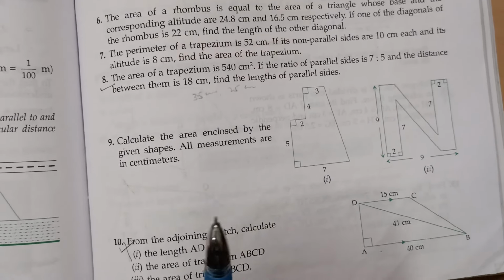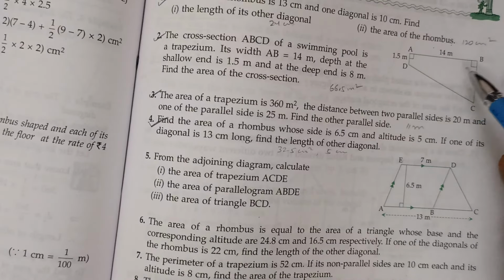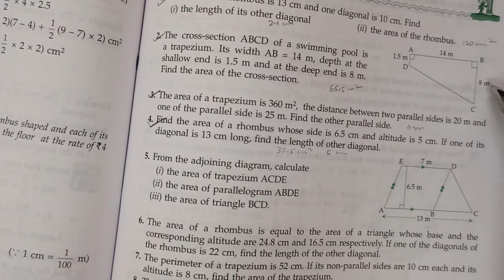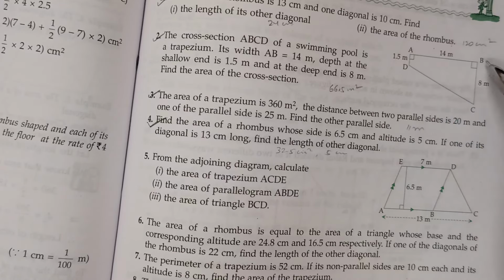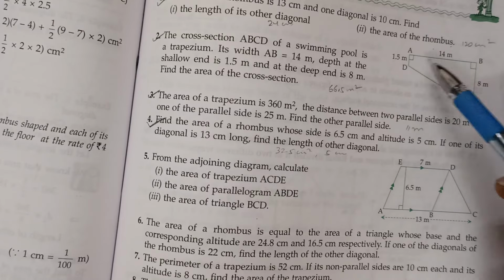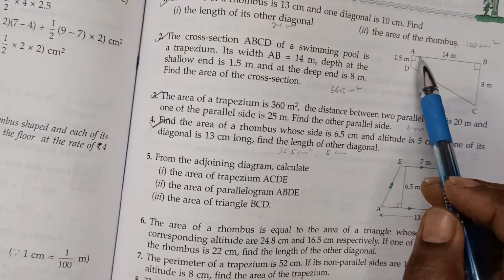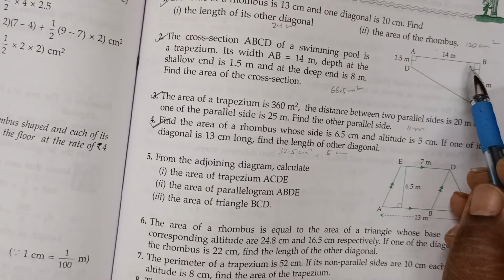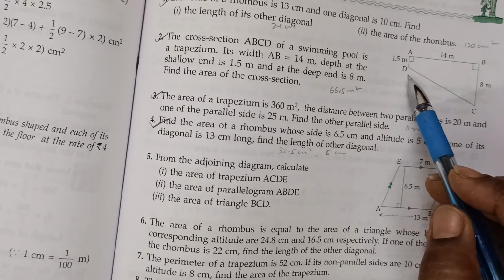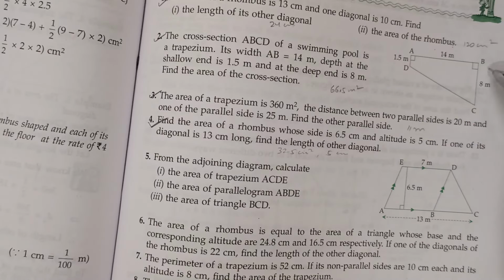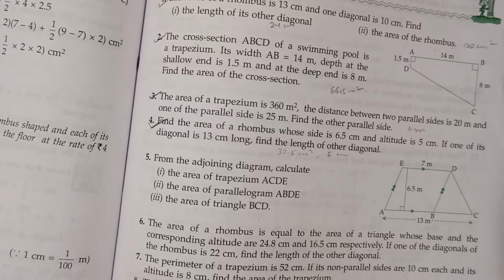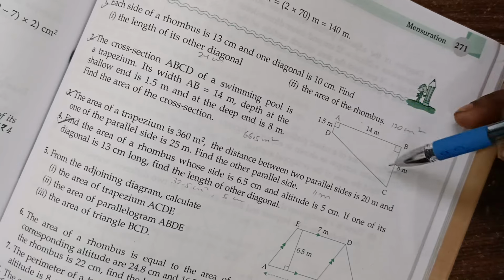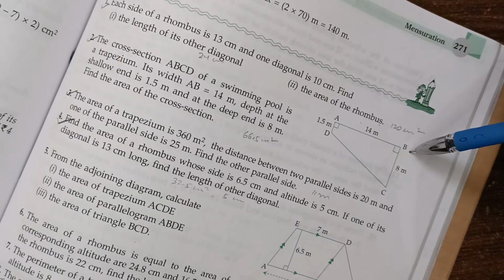Let us start with question number 2. The cross section ABCD of a swimming pool is a trapezium. So we see that the two opposite parallel sides are AD and BC. These are the two parallel sides and the distance between them is 14 meter. Now, if its width AB is 14 meter, depth at the shallow end is 1.5 meter and at the deep end is 8 meter, find the area of the cross section. You can see that it is a trapezium. These two are parallel sides and this is the distance between the two parallel sides.